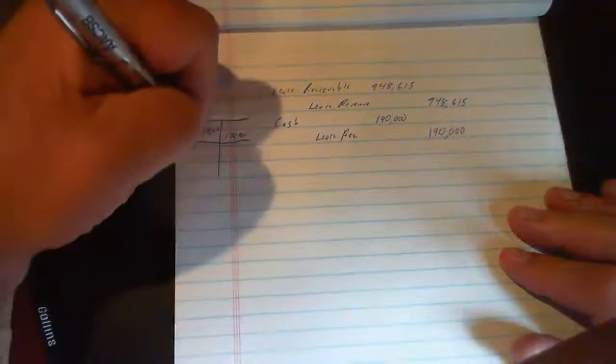And this is going to be the lease receivable, 948,615. We take off 190,000. And so that becomes the exact same amount that we had for the lessee's side, which is 758,615.